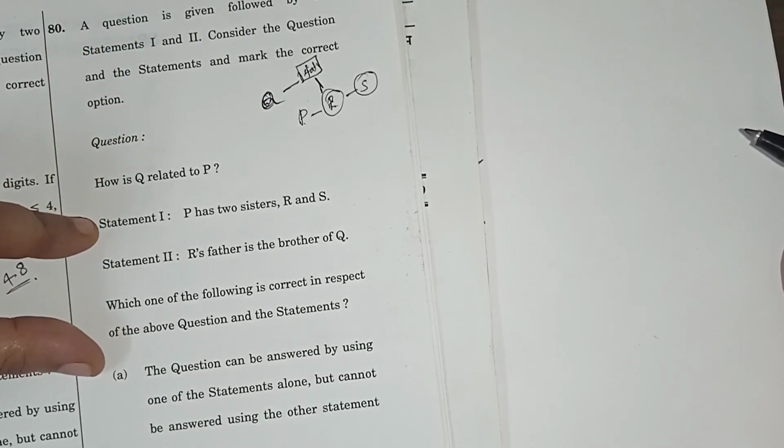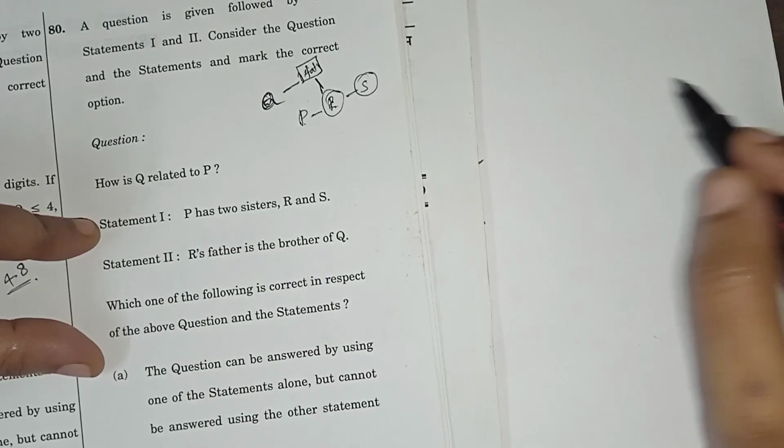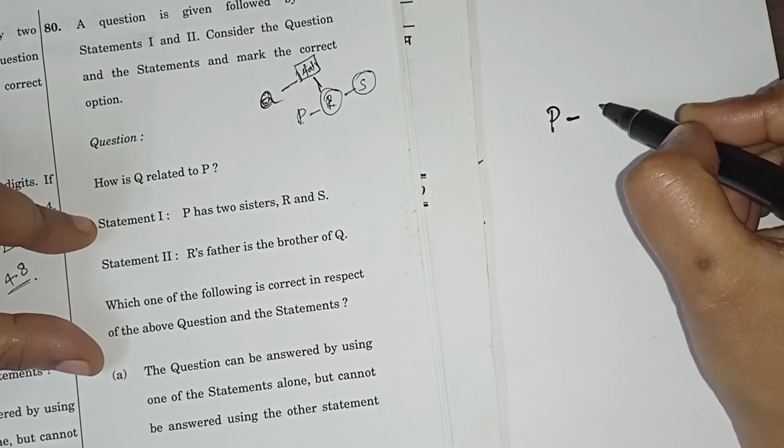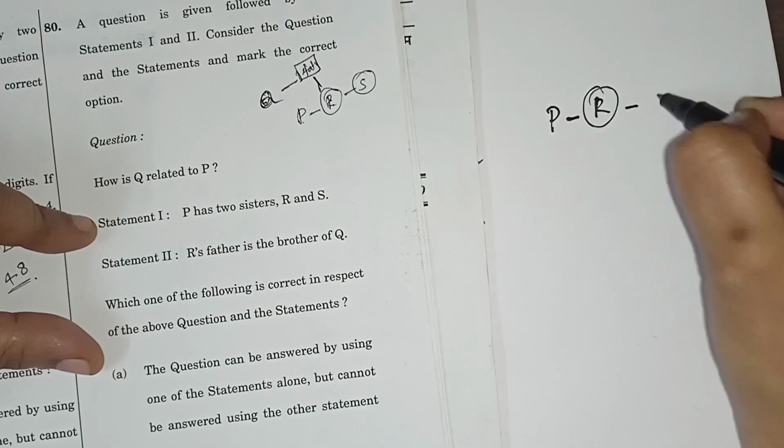Statement 1 says P has two sisters R and S. So we consider P, he has two sisters. So R is a sister, S is a sister.